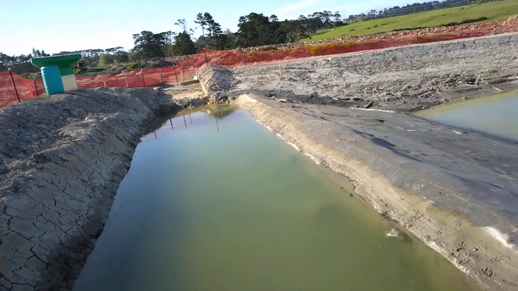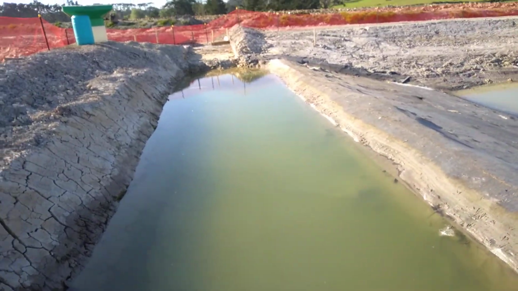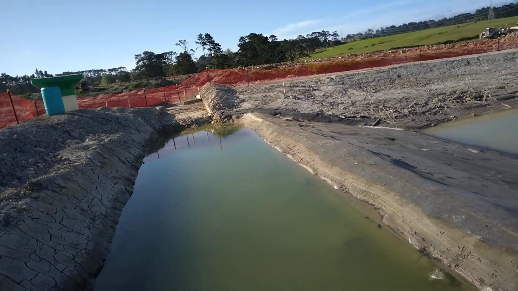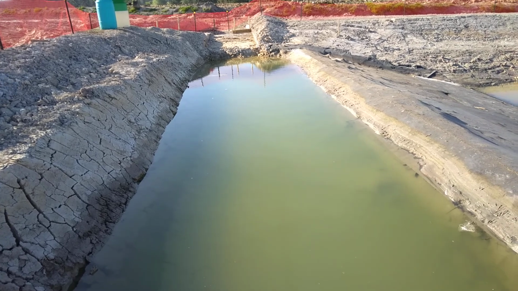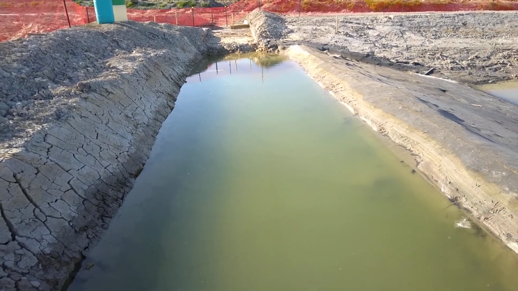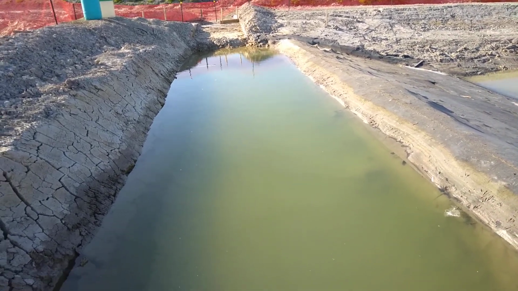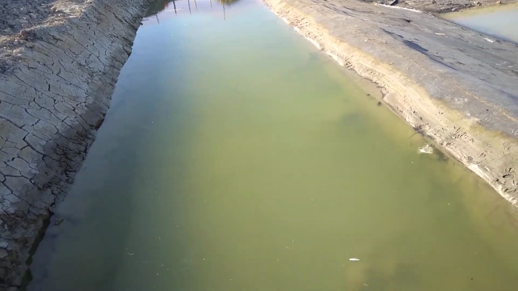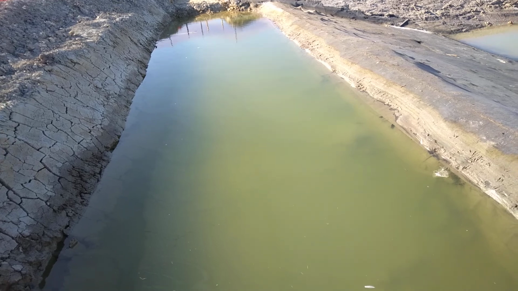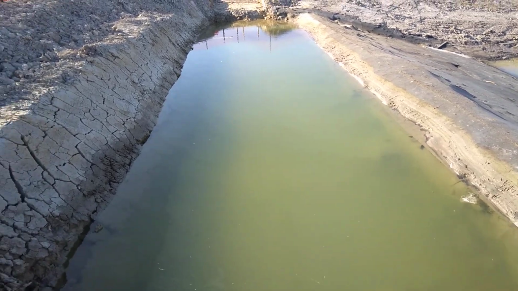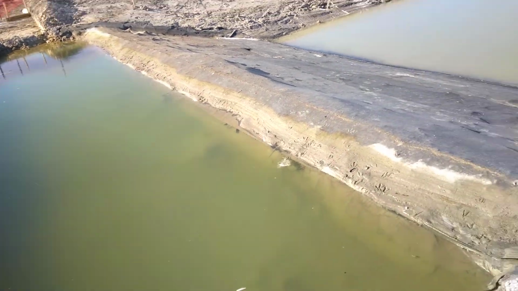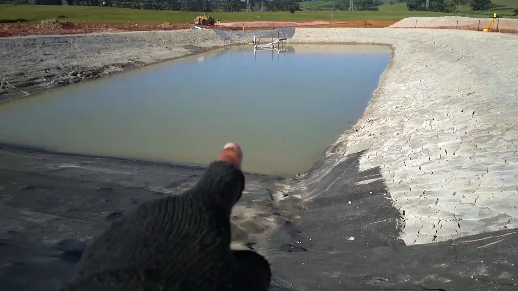As you can see, it will clean, so the sediment will settle down and the water will become clearer. When the water fills this purvey, it will swell to the pond.